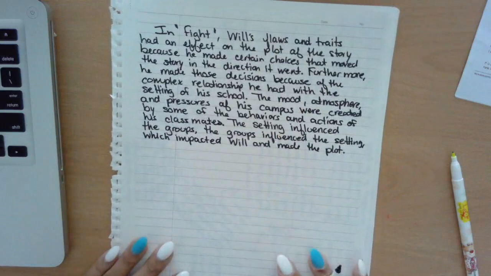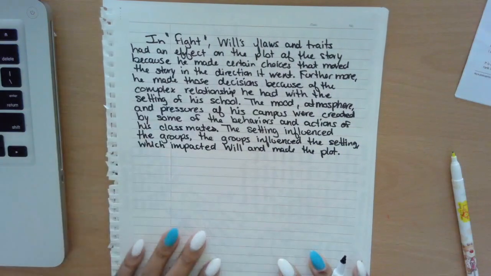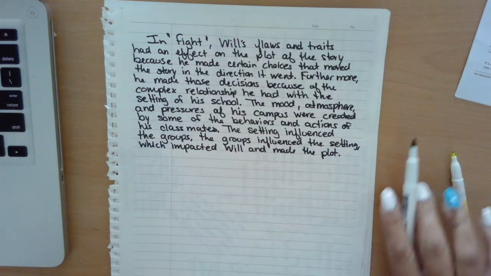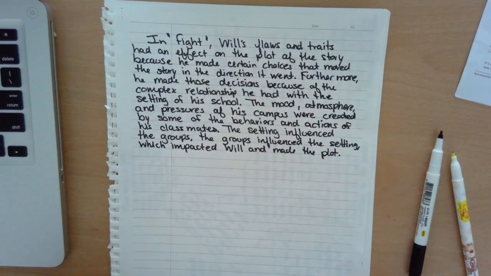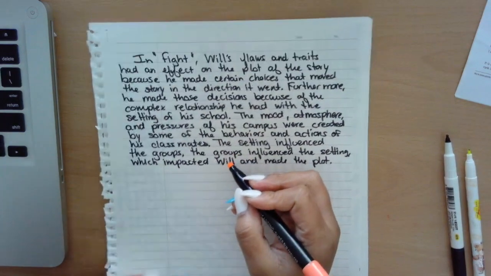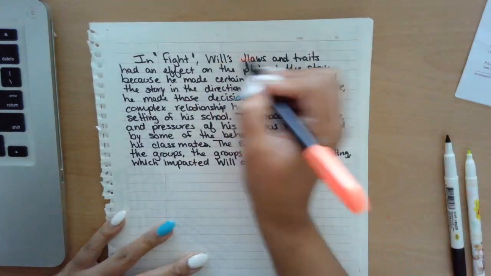From here, if I wanted to do an essay, I could then go through and start proving my point based off of everything I said here. So the first point I would prove is how Will's flaws and traits had an effect on the plot of the story.